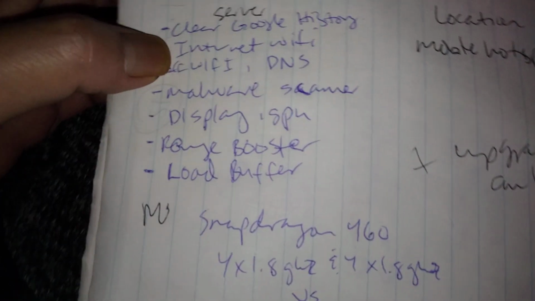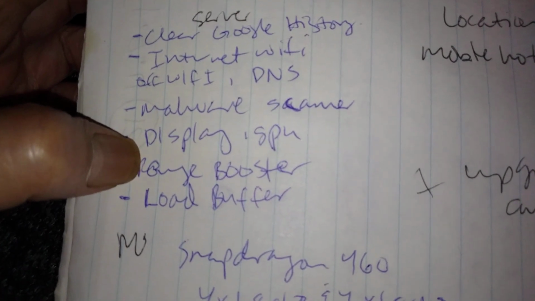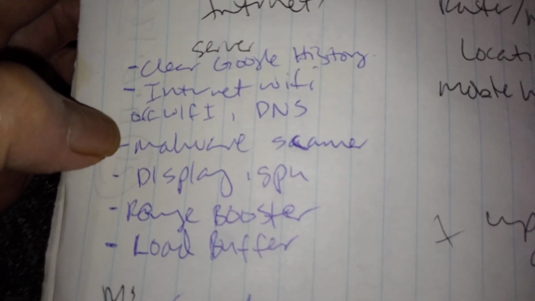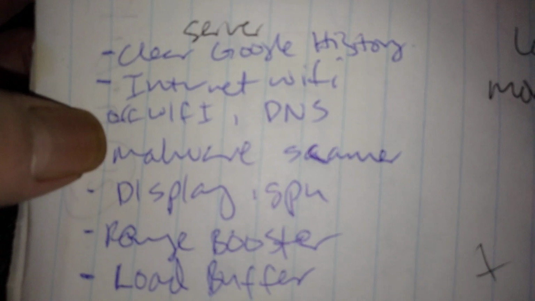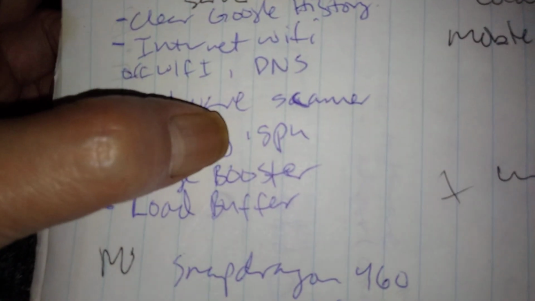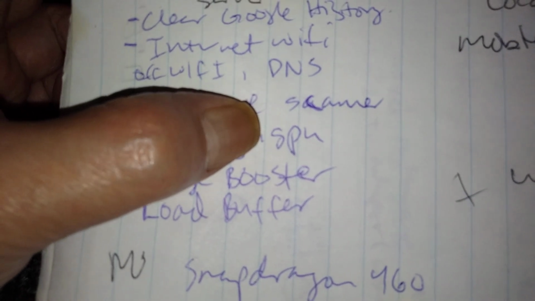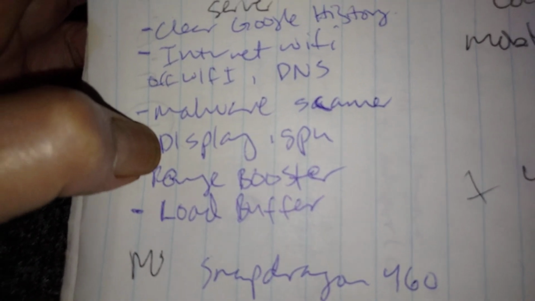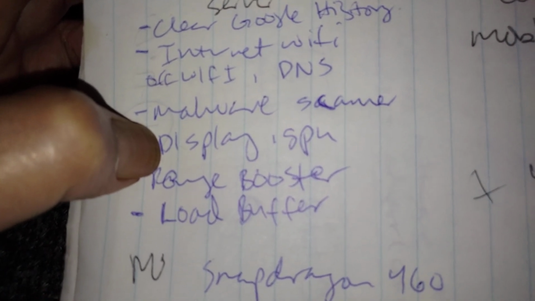So I have coaxial cables. I pretty much added some of the notes: malware, so clear Google history, internet, Wi-Fi off, Wi-Fi DNS, malware scanner, display, frames per second, which helps the GPU maintain a decent rate. There's 30, 60, 90 frames per second.